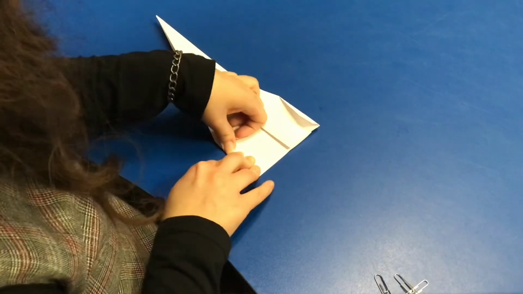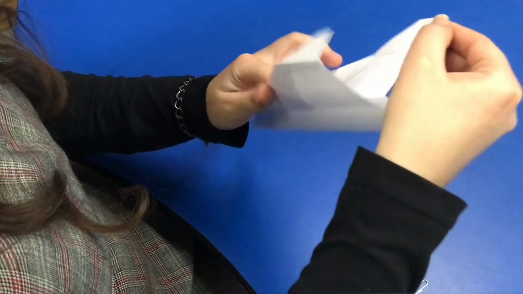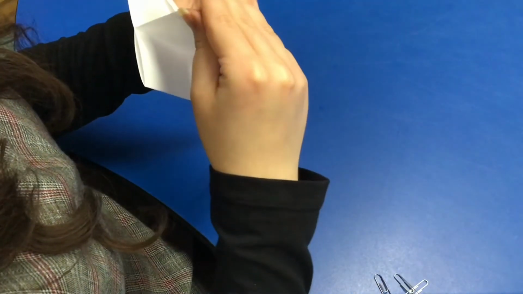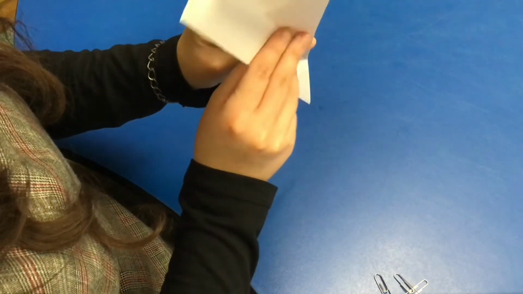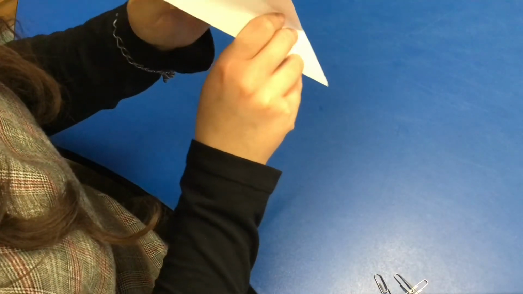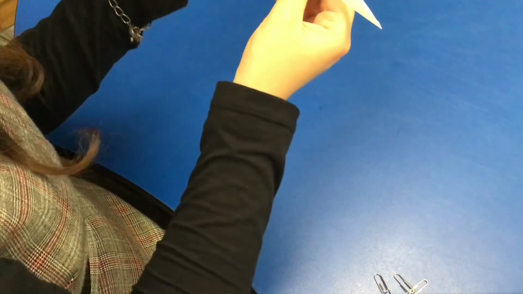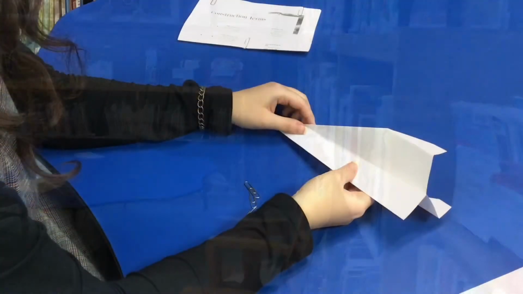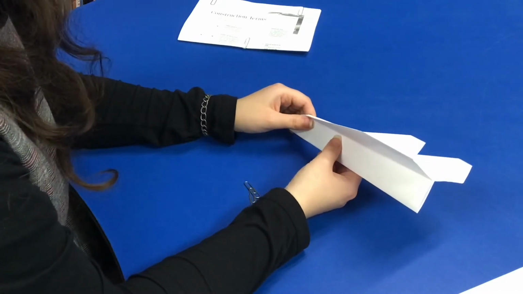Fold that over. Again, try and make it parallel with the center line. And the important bit is that you're going to want these to be as close to right angles once you unfold them as possible. So that is a kind of square looking angle. And then we have a basic, classic paper airplane. Let's see how it flies. Let's go. Here goes. All right, that went pretty well even for our first try. So I'm happy about that.